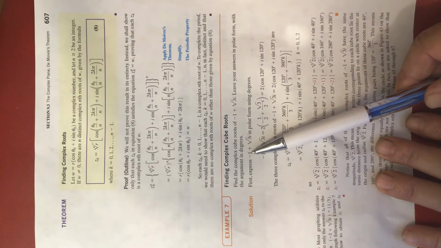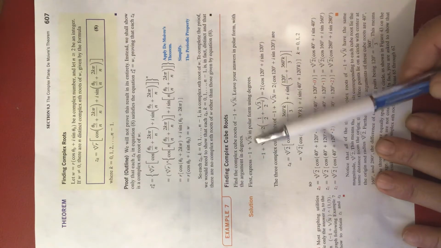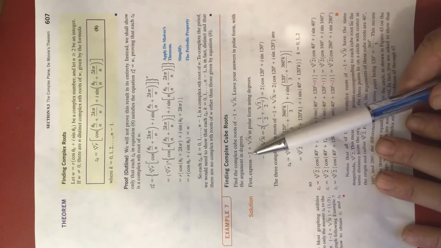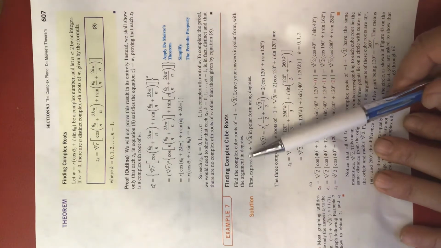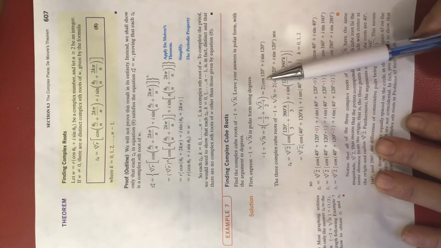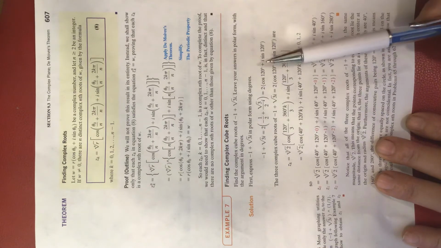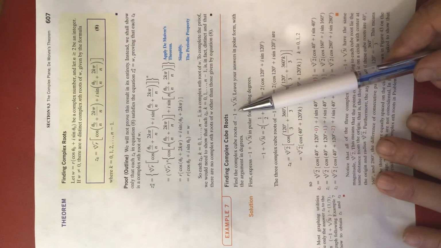And cosine of an angle is the x value over r, so minus 1 over 2. But since this is left and up, it's the second quadrant. The second quadrant relative of 60 is 120. And so 2 cosine of 120 plus i sine of 120 is the polar form of this complex number.